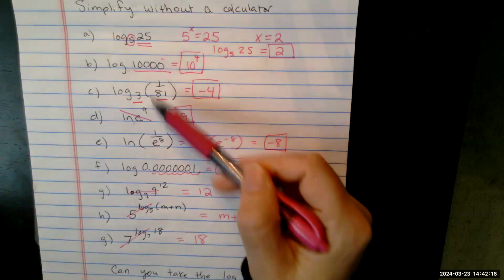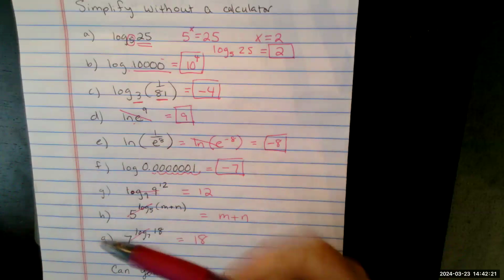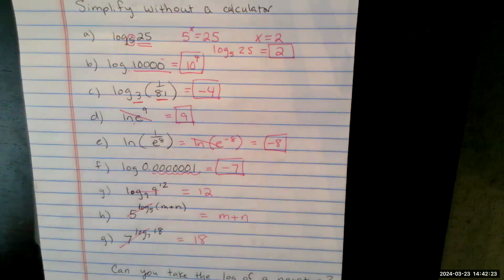Okay, so here are just some little tricks that help make these problems easier once we get into the more complicated problems with solving with logs. So you're going to need to be comfortable with these first.